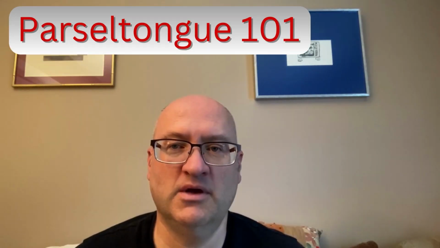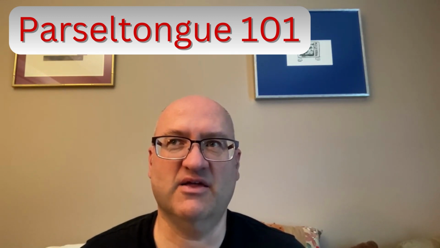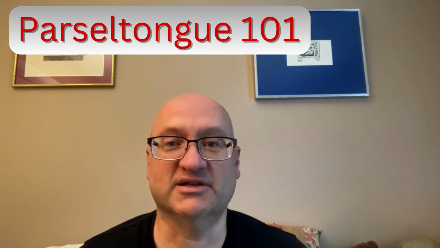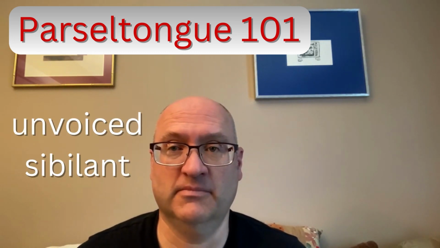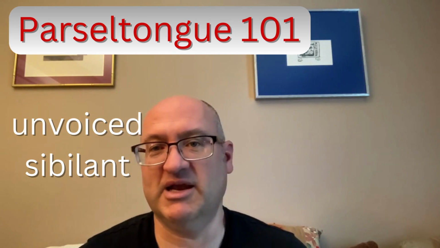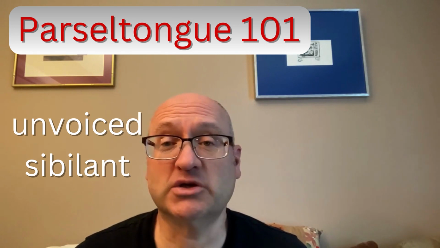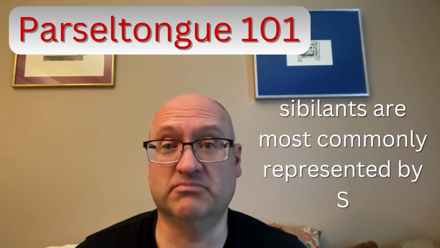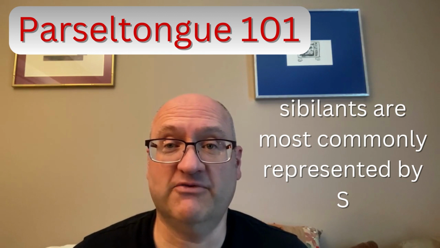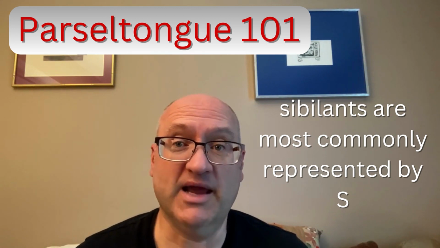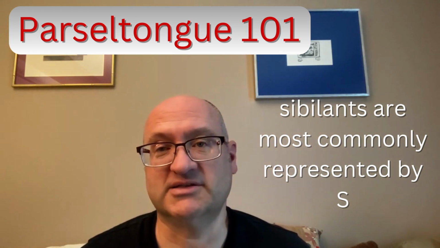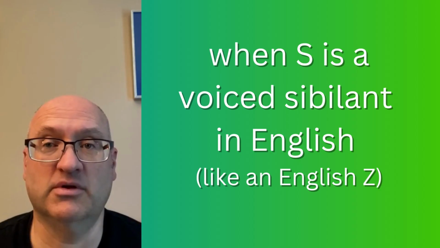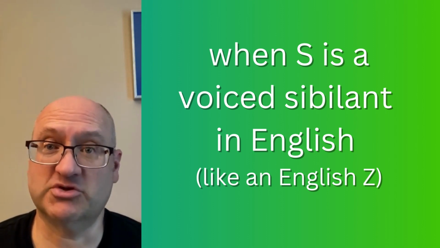It's a sibilant. This letter represents the S sound, which is, linguistically speaking, an unvoiced sibilant. Now, this sound, S, of course, exists in German and many, many other languages, and it usually is represented by the letter S. In fact, most of the time in English, when you see the letter S, it represents an unvoiced sibilant. There are a couple of exceptions to the rule.